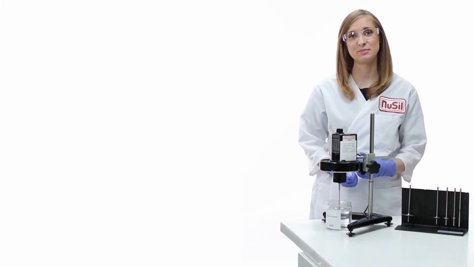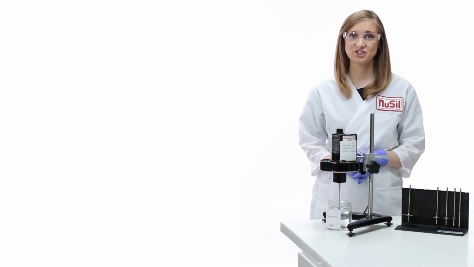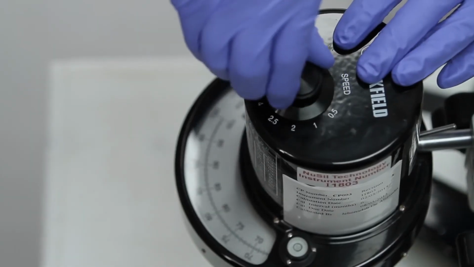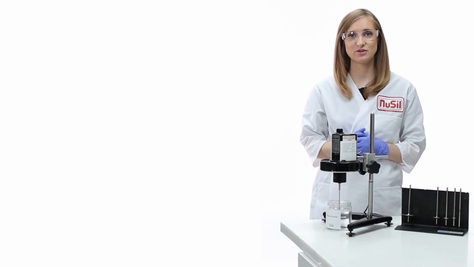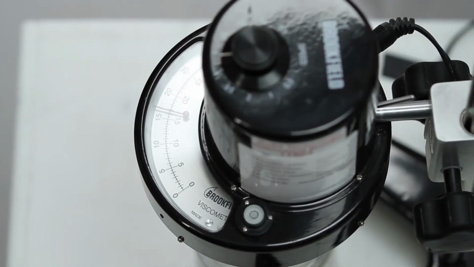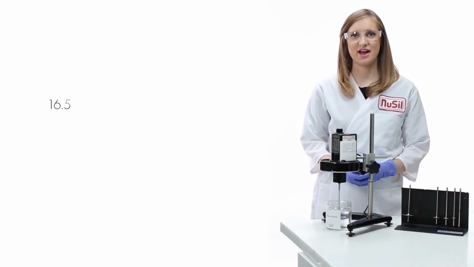The Brookfield introduces the rotational force through high-speed rotation, which is measured in units of shear rate. We've predetermined that the appropriate shear rate for this material is 5. So we turn the Brookfield to 5 and allow the spindle to rotate until the reading has stabilized. We're getting a raw measurement of 16.5.